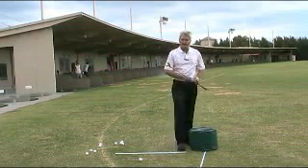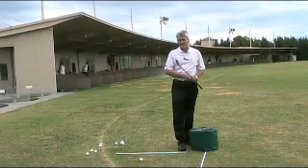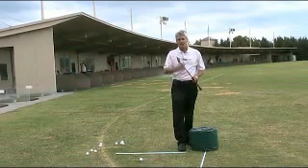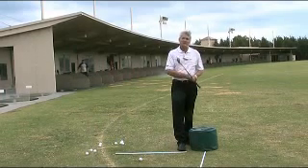Okay, so today we've done club face is 4 times more influential than the path. In lesson 3, we're going to talk about combining the path and the face, and I'm going to have you hitting the ball straighter and with more control than you've ever thought possible.